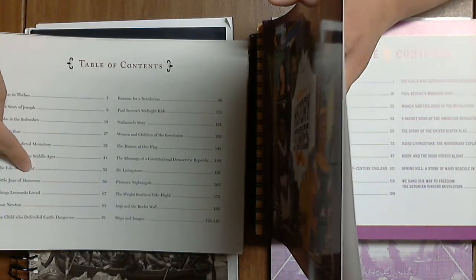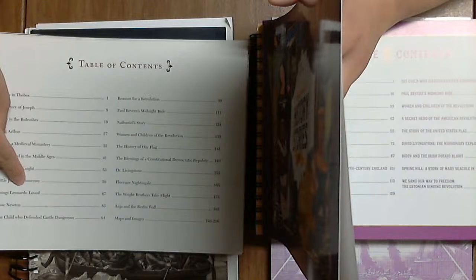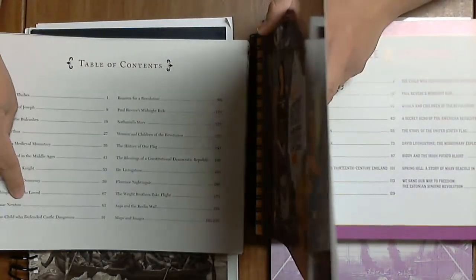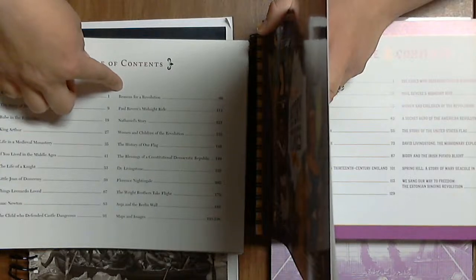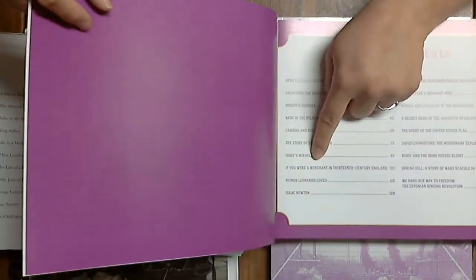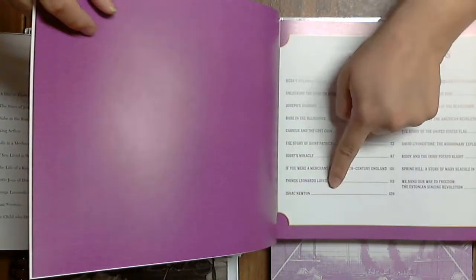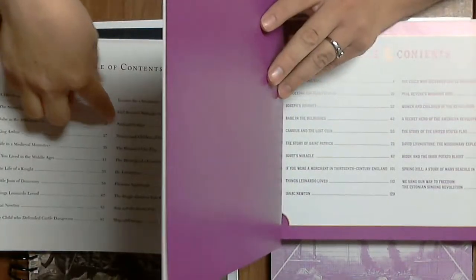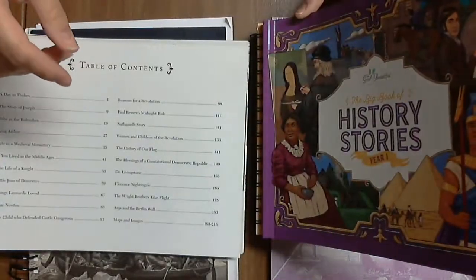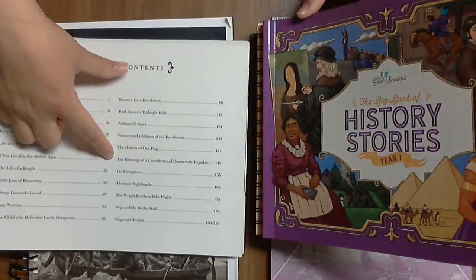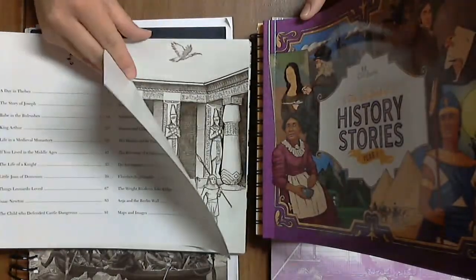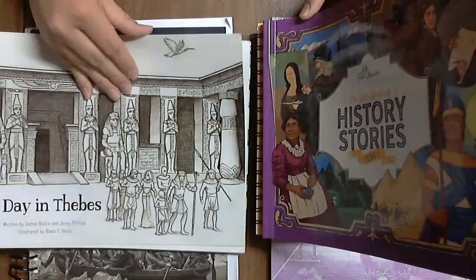Little Joan of more things Leonardo loved, is in here. Isaac Newton. We don't have Paul Revere. There's Isaac Newton. That's similar. And then Child Who Defended Castle. That's not in here. So there are different stories and stuff. And let's just take a look at one of them. Let's see. Day in the Thieves.